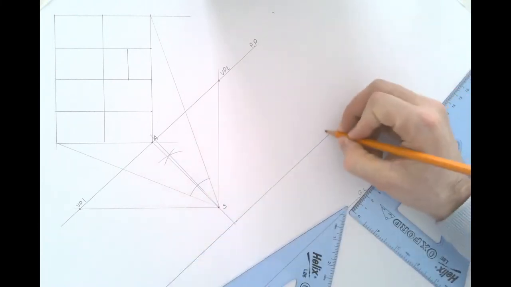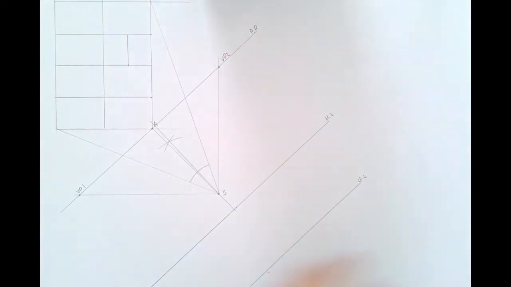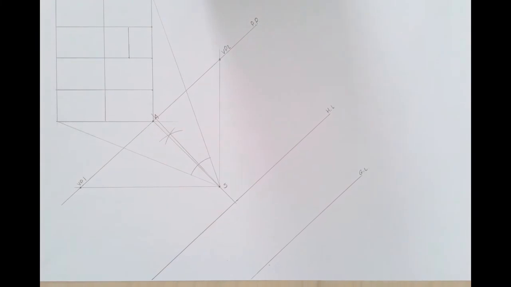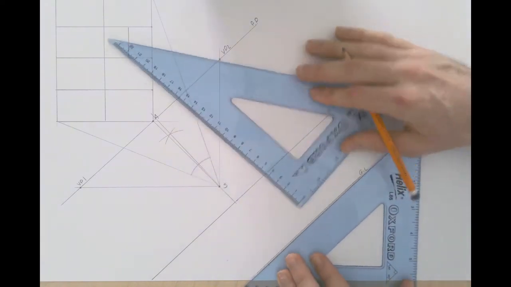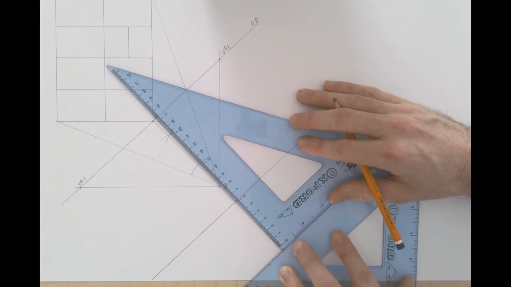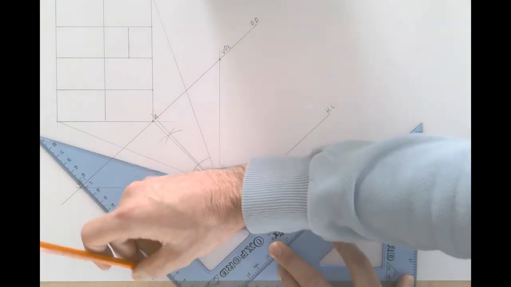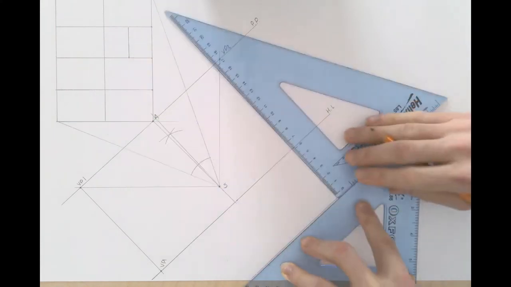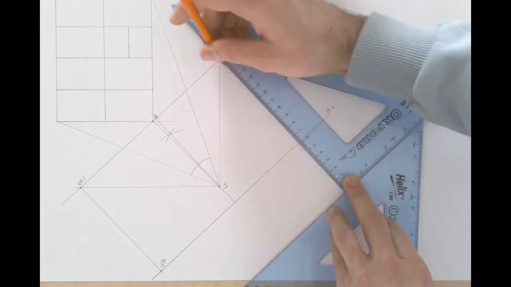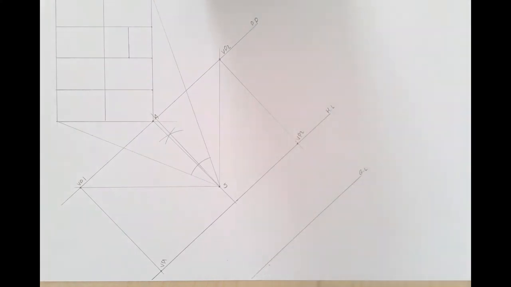Okay, and that's HL. Now, just move this up a bit so you can see it a bit better. Okay, next step then is to drop down my two vanishing points to my horizon line. Okay, so just make sure they're all lined up. Drop down VP1 to my horizon line, which will give me that point, and VP2. Now, that's the question fully set up.